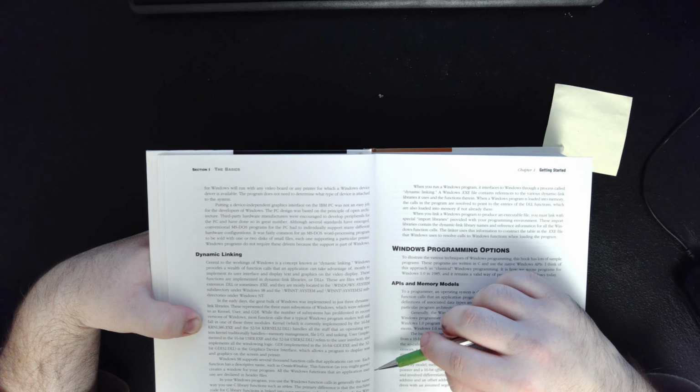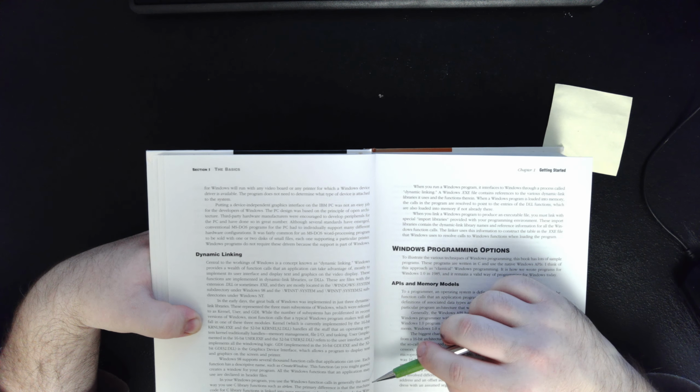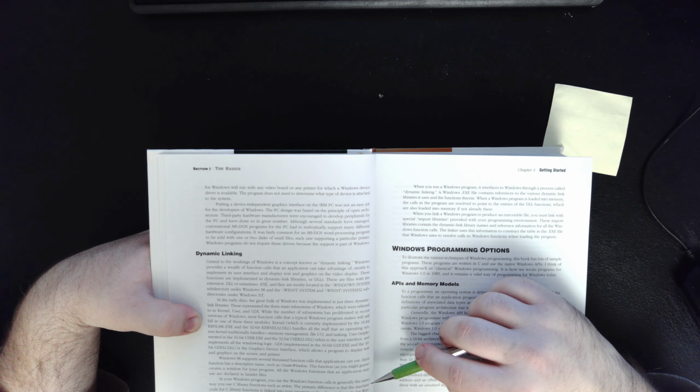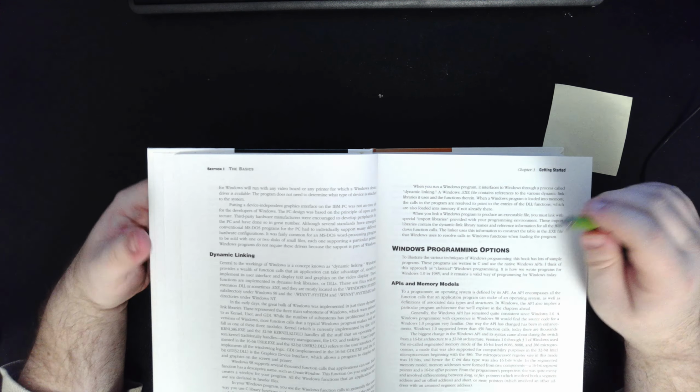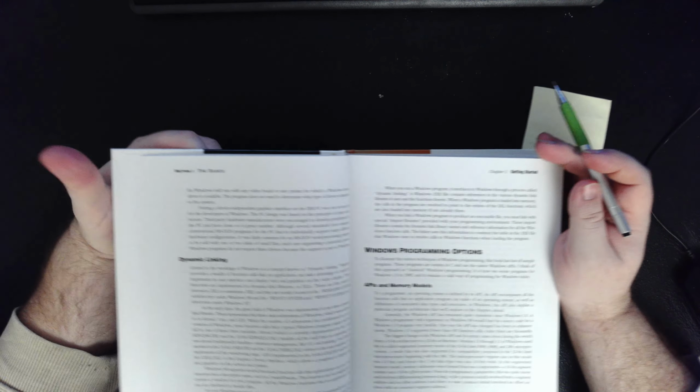In your Windows program, you use Windows function calls in generally the same way you use C library function calls, such as strlen. The primary difference is that the machine code for C library functions is linked into your program code, whereas the code for Windows function calls is located outside of your program in the DLLs.